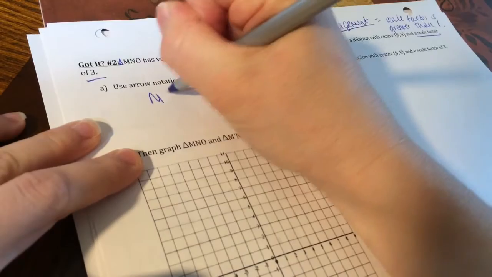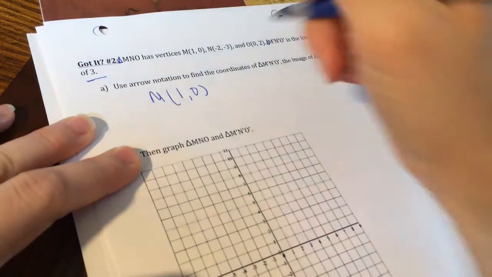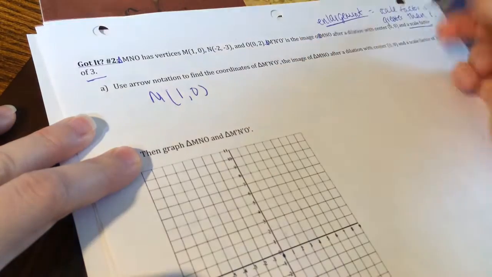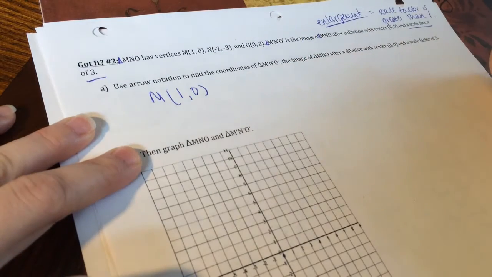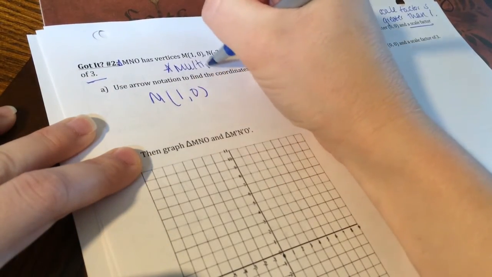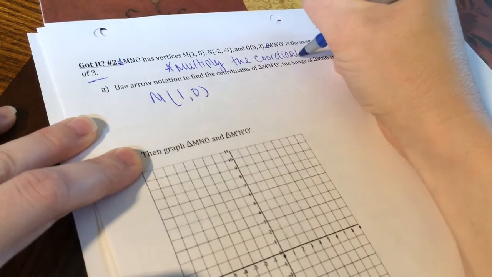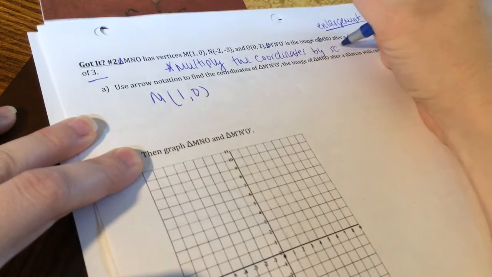Well, M starts at 1, 0. And remember, how do we figure out the new coordinates of the image figure? What you have to do is you have to multiply the coordinates by the scale factor.